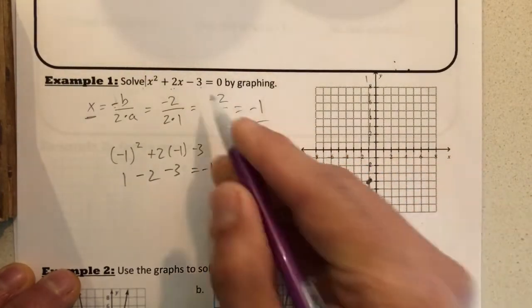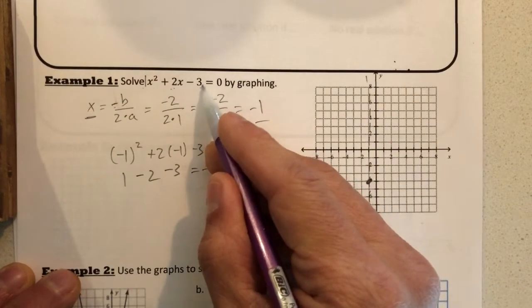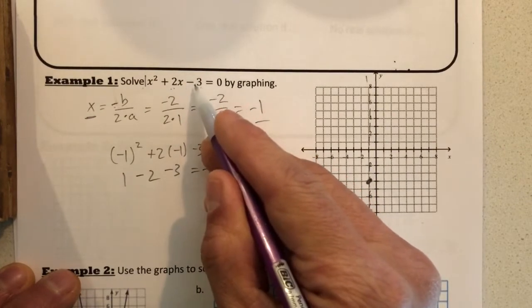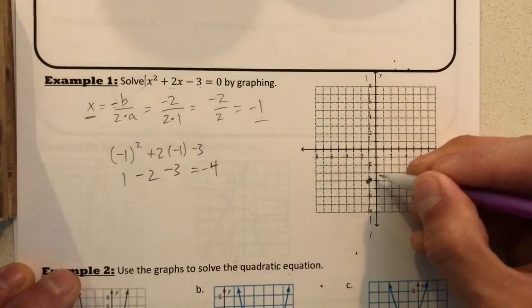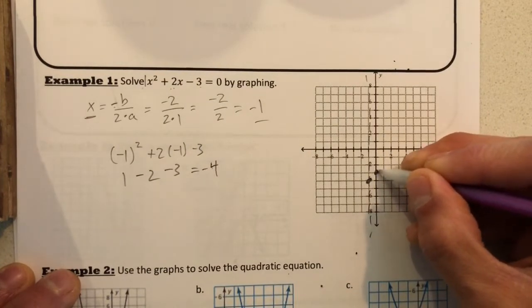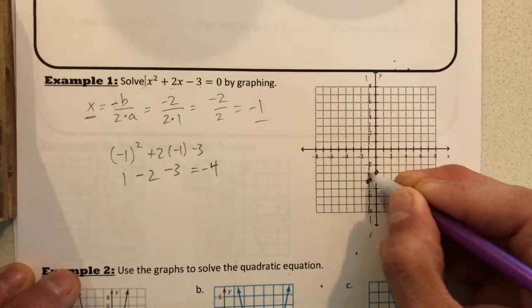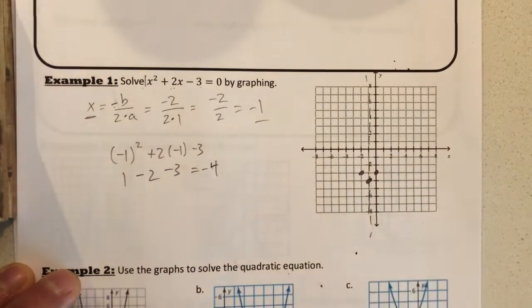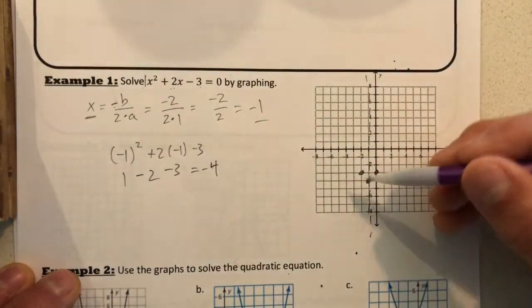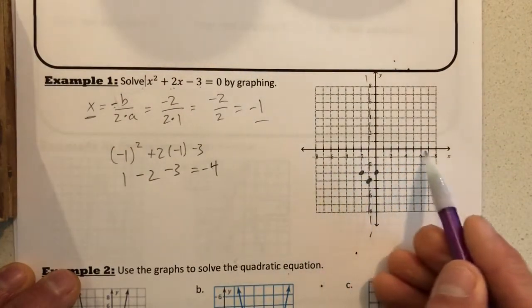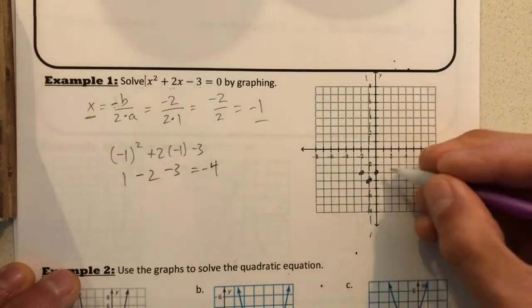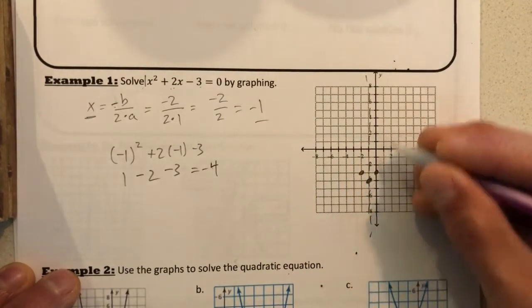And then we've got what in my class we called the free point. The point they give you for free, you don't even have to do any work. You just know that negative 3 is the y-intercept. And then the free point on the other side. And since we're trying to see where this hits the x-axis, the x-intercept, we need some more points here.